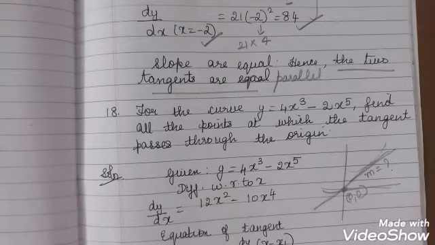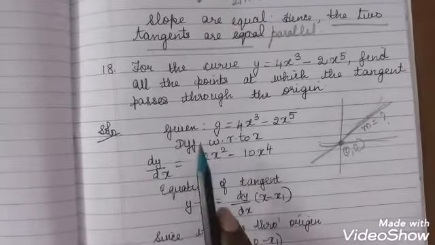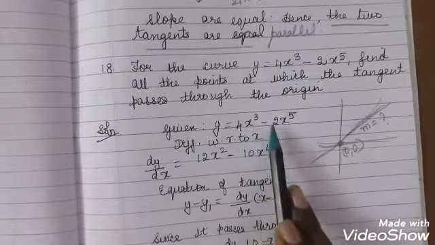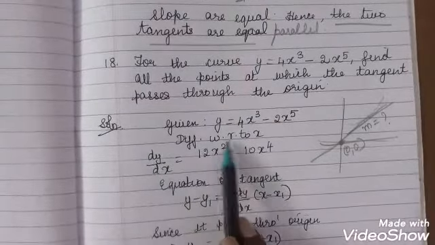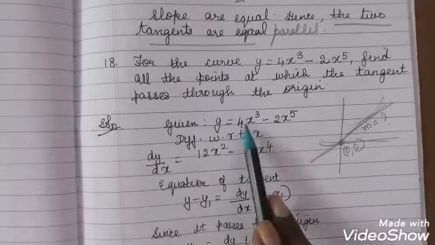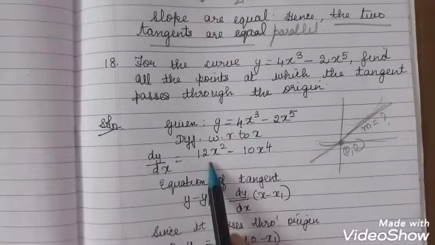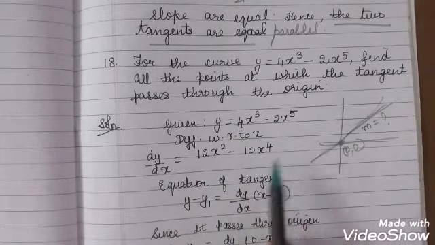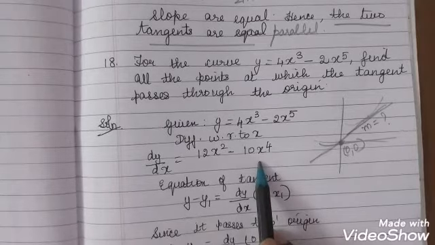Got it? Okay, now here we'll see, given y is equal to 4x cube minus 2x power 5, differentiating it with respect to x, what will you get? Dy by dx is equal to, differentiation of 4x cube is what? 12x squared minus differentiation of this is what? 10x power 4. Got it?